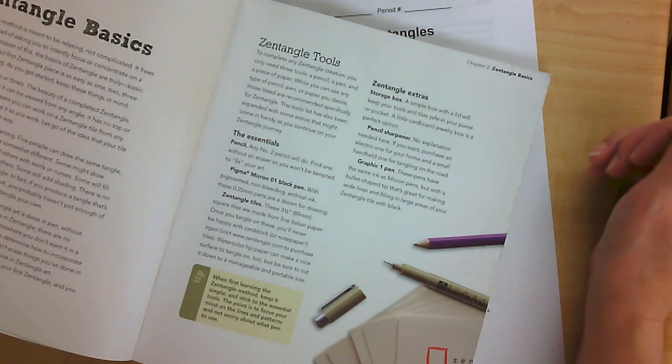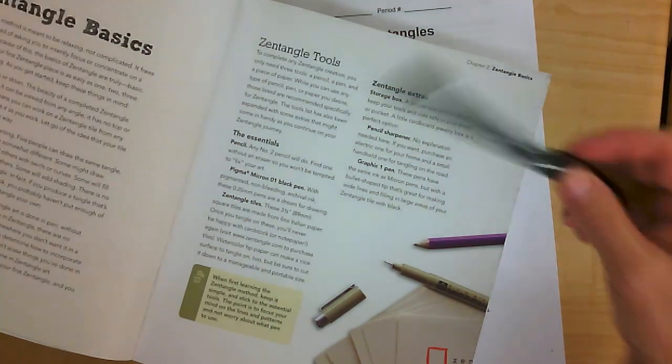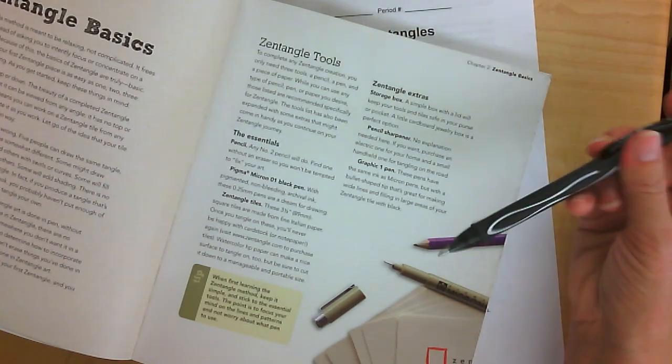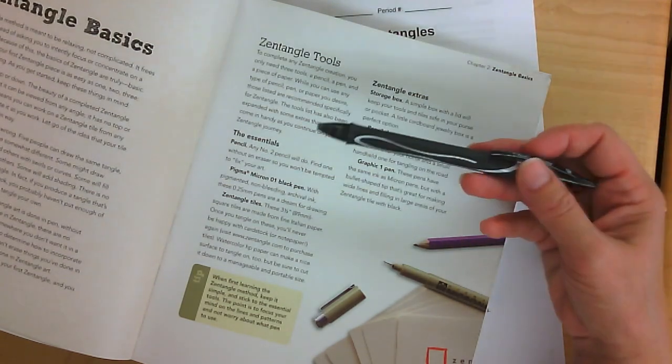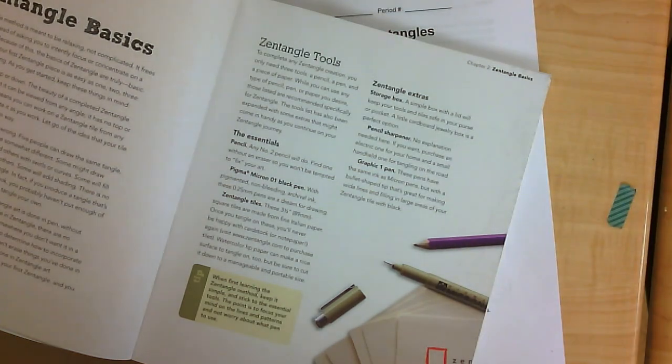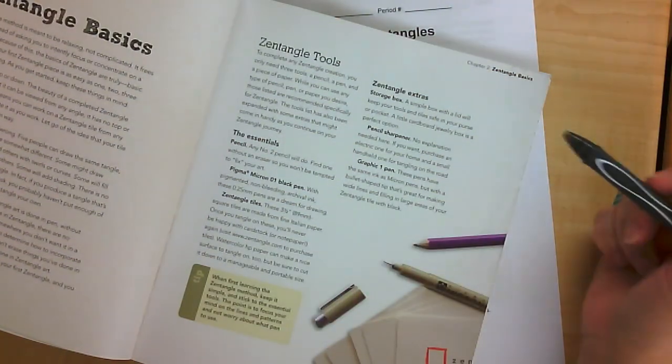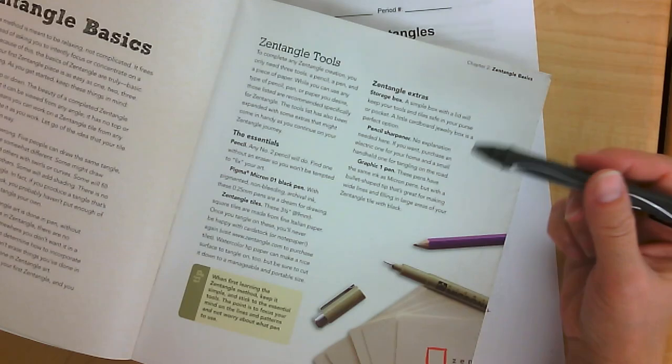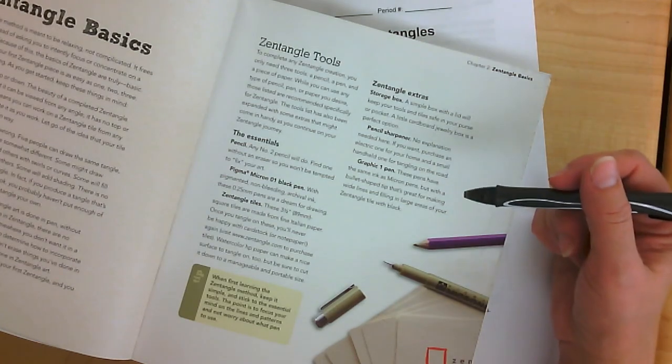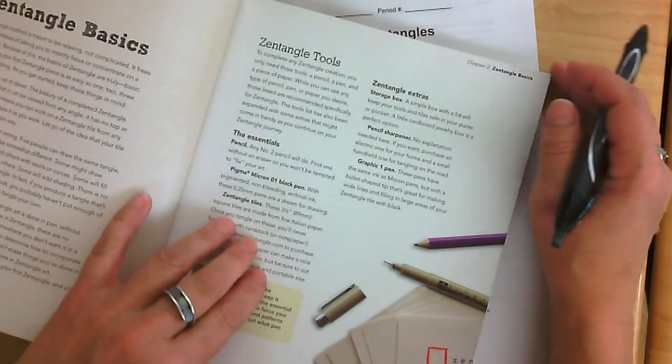Because in order to create Zentangles, number one, we're using pen, usually like a nice Micron pen, but for this, you're going to use whatever pen you have handy. And you're going to focus on this repeating visual element that creates a space for your brain to just kind of breathe, if that makes any sense.